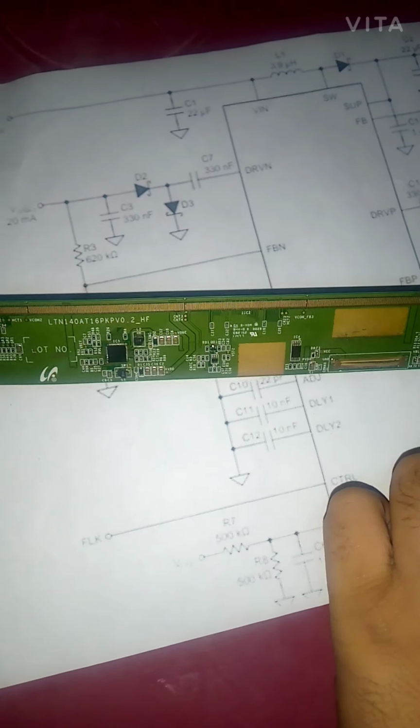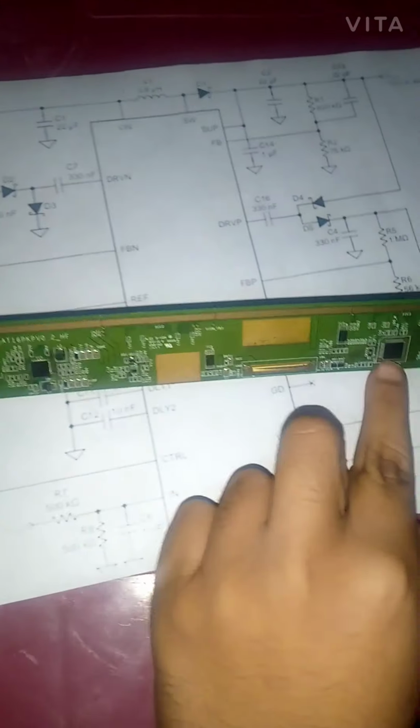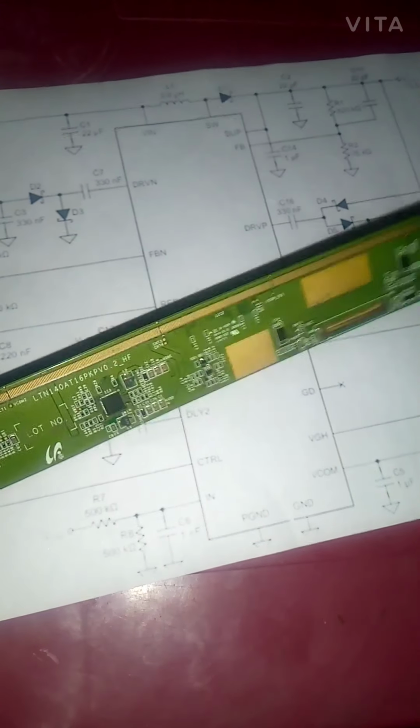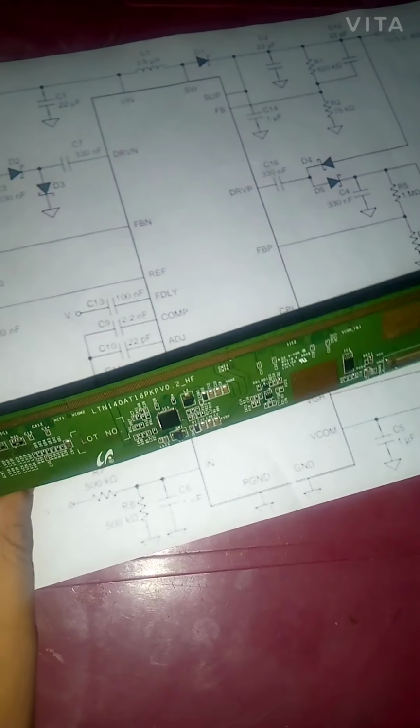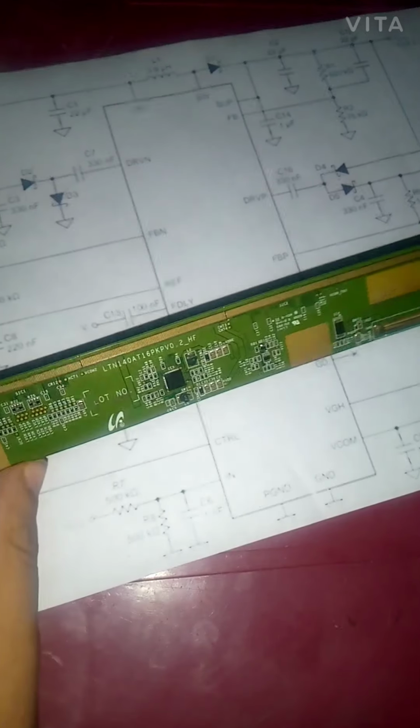CCFL is cold cathode fluorescent light, whose driver I already showed you in my fully fused bulb video. So the only difference is the backlight, both are liquid crystal displays. The LED one is LED, the LCD one is cold cathode, and CRT is completely different.